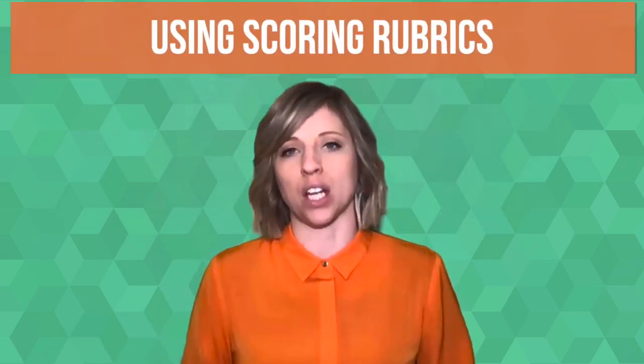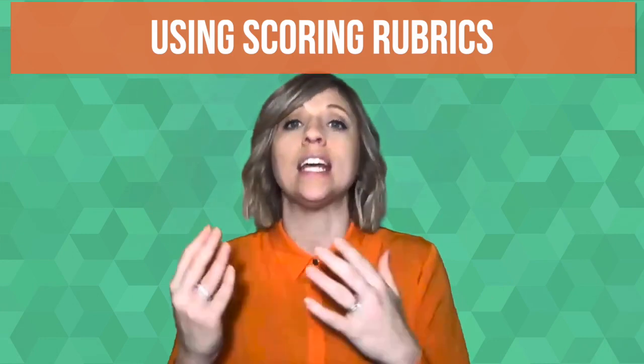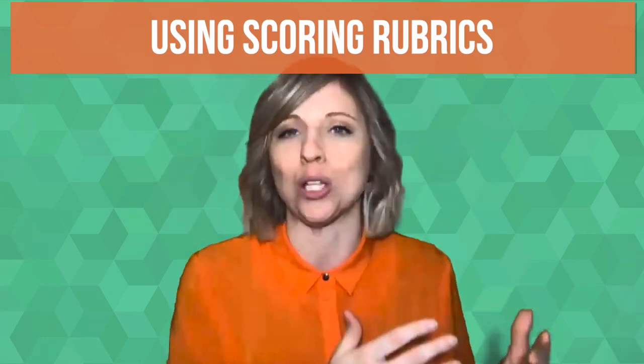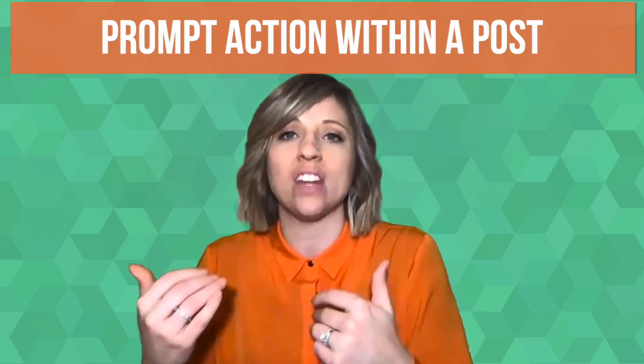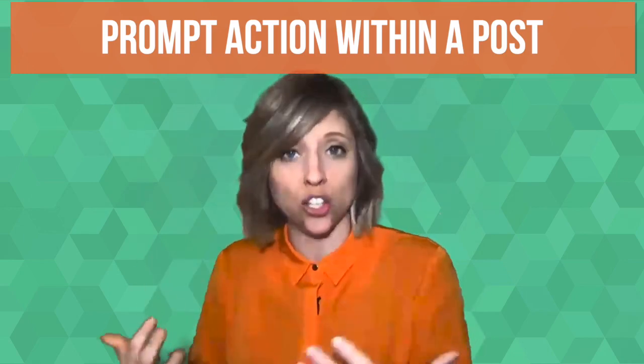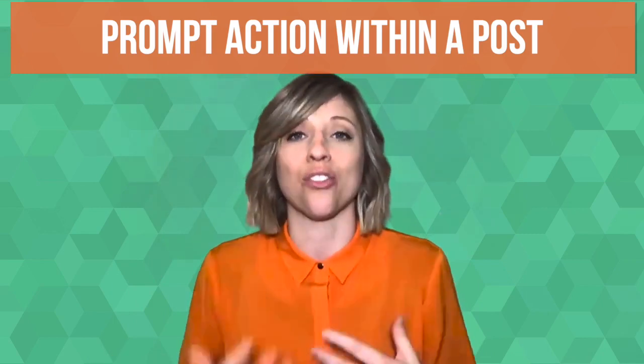Using things like scoring rubrics really comes in handy when it comes to discussion board posts, because you can tell the students what an example of a poor quality post looks like and a high quality post looks like. You can provide those examples for them so they know exactly where they stand when they create their own posts. You can prompt action within the post, so there are other activities that can come from these initial discussions, such as research papers or video reactions or things of that nature that you can also have your students do.